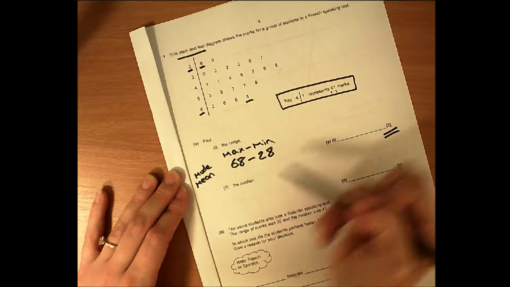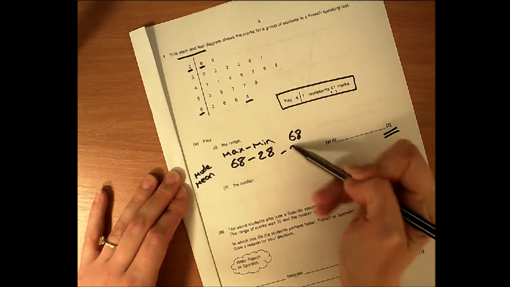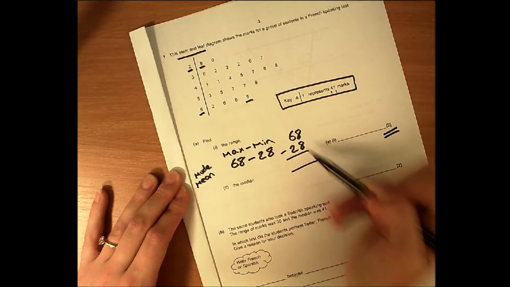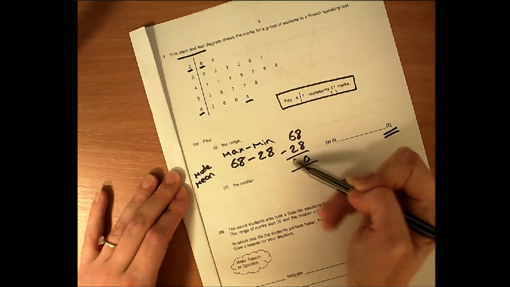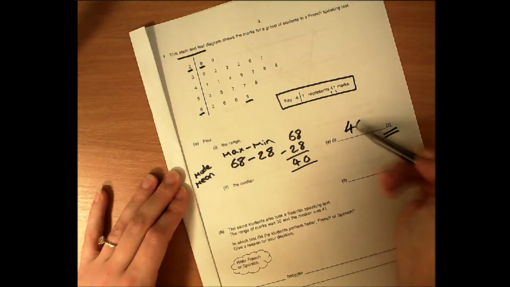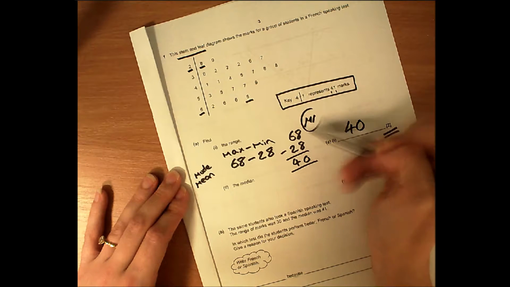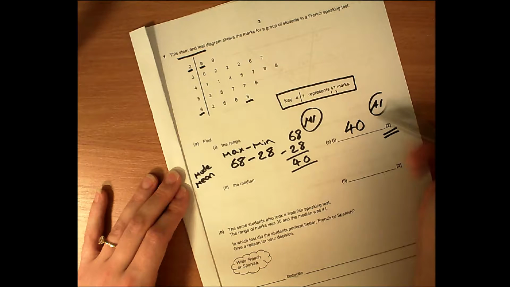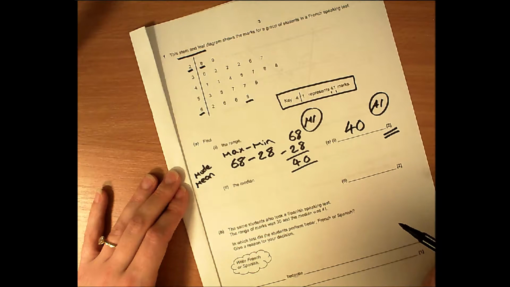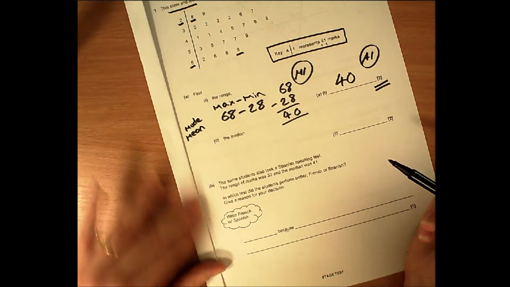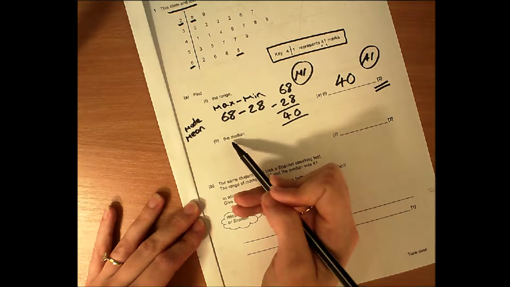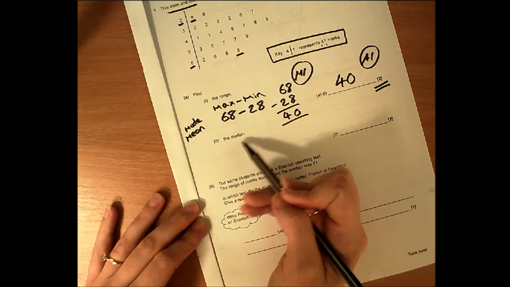Although loads of you are probably thinking, well, I could do that answer in my head really quickly, always do the working. Always show your method marks. So you've got your method mark for your subtraction and your answer mark as being 40. So that's what M1 and A1 stand for. Part B is asking you to find the median. So that's the middle value.